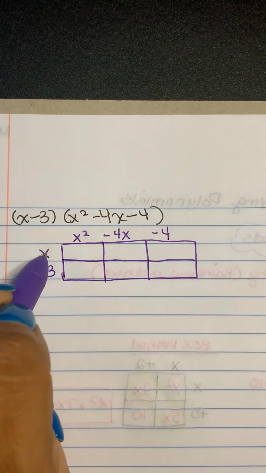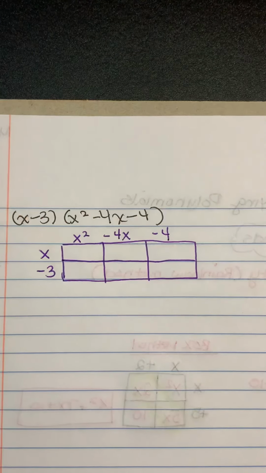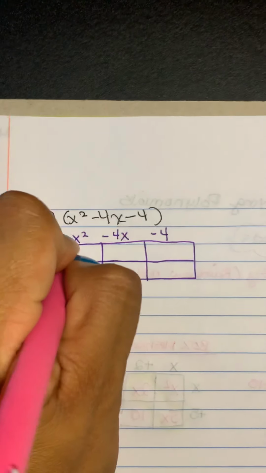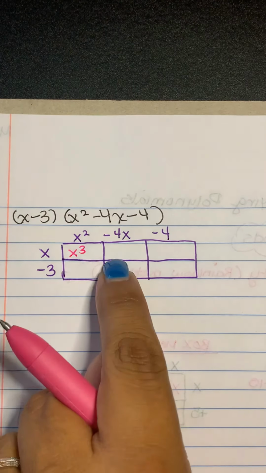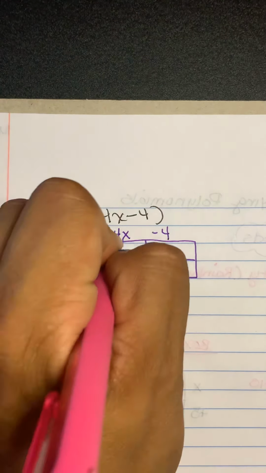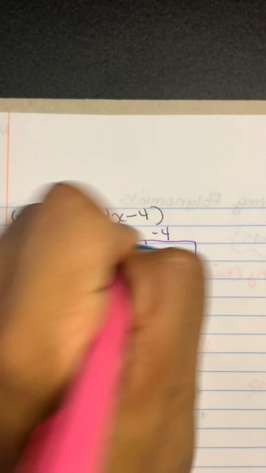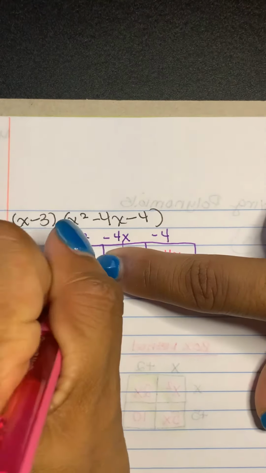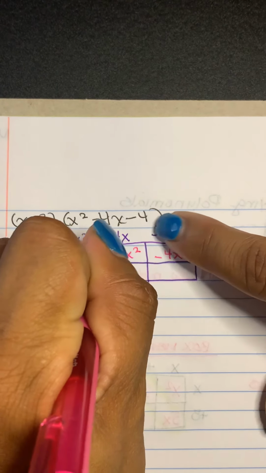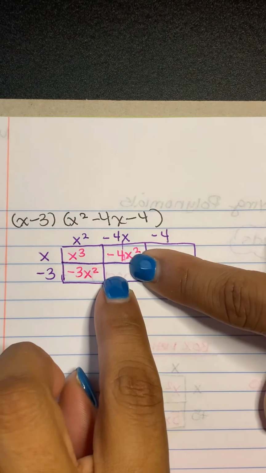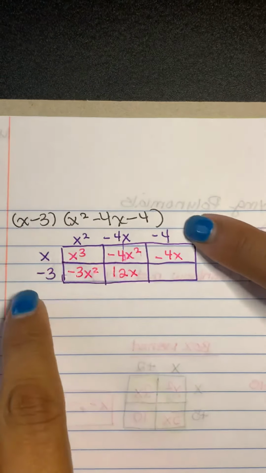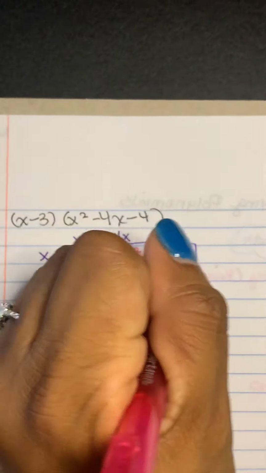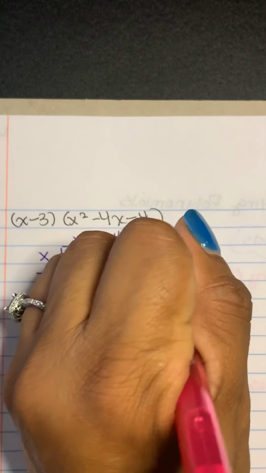Multiply these two. X times x squared gives you x to the third power. X times a negative 4x is negative 4x squared. And multiply these two, you end up with a negative 4x. Multiply these two, you end up with a negative 3x squared. Multiply these two, you end up with a double negative, and that gives you positive 12x. Multiply these two, double negative makes it a positive, and we have a positive 12.